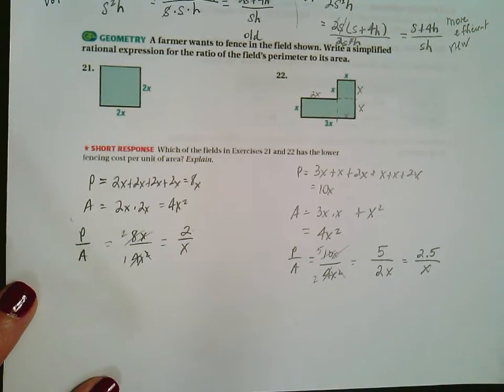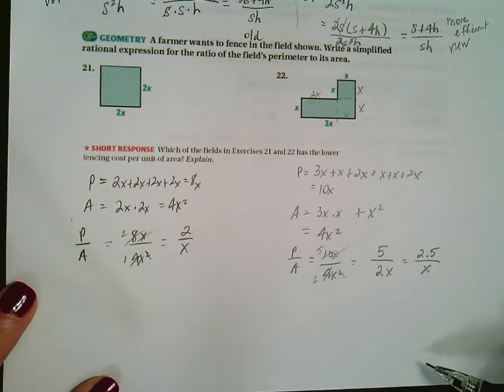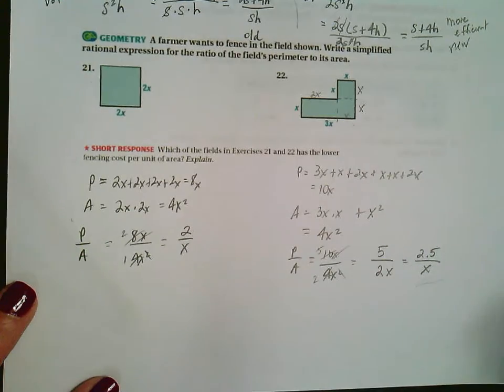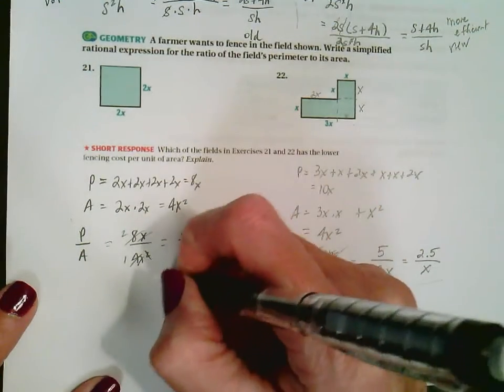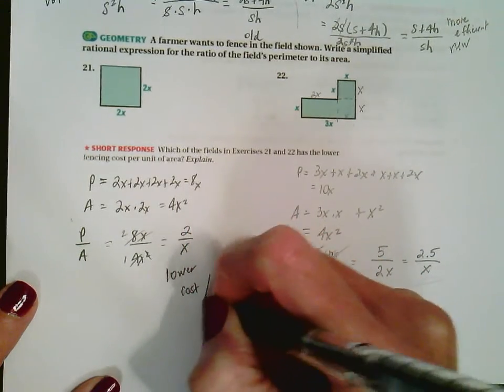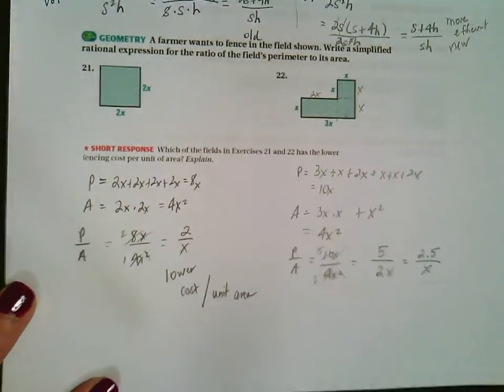So which one is a higher cost? 2 over x or 2.5 over x? Well, obviously this one. So that answers this other question. Which of the fields has the lower fencing cost per unit of area? This one. Lower cost per unit of area. Okay.